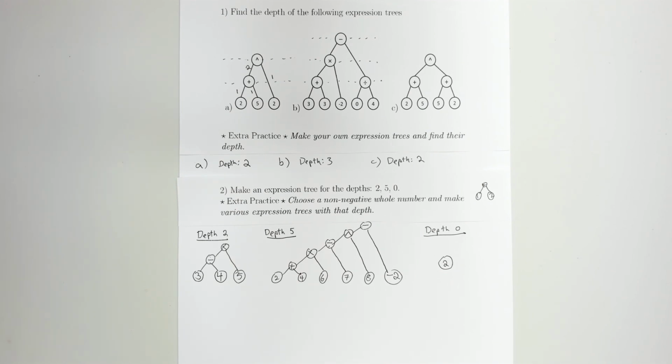All right, and if you want some extra practice, choose a non-negative whole number and make various expression trees with that depth. The reason it's non-negative is it doesn't really make sense to have a tree with a negative depth. And the reason it's a whole number is it doesn't really make sense to have a tree with a depth of like 1.5. You can't really have half a row of an operation.